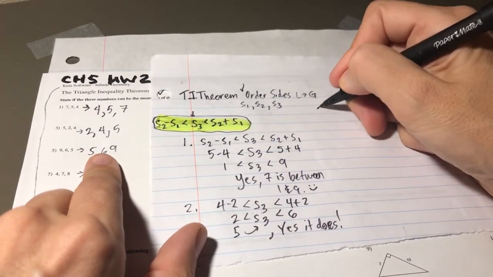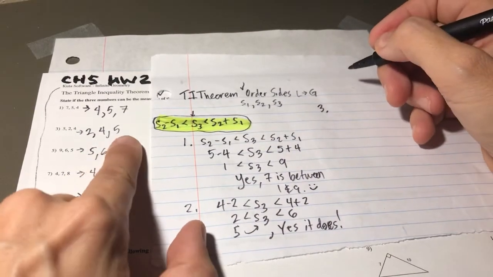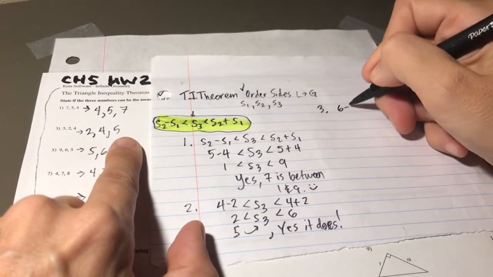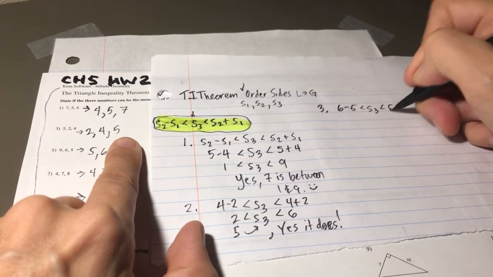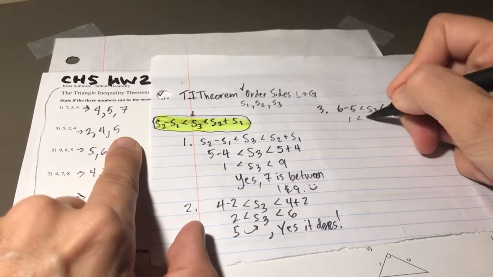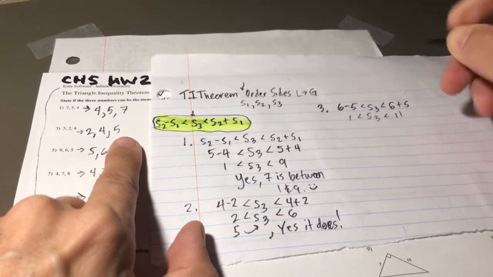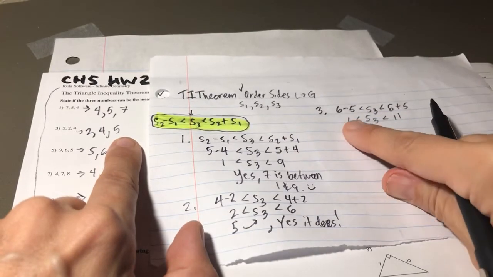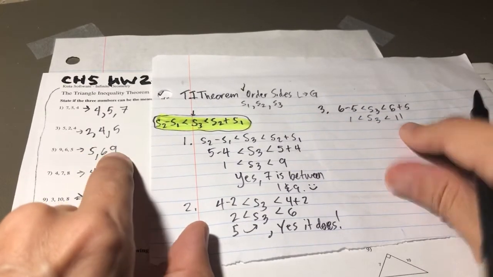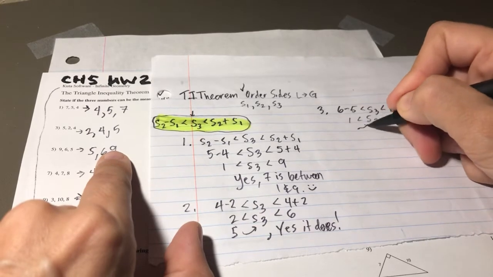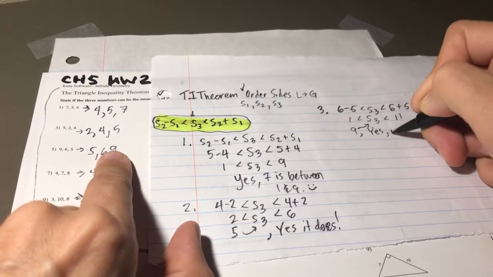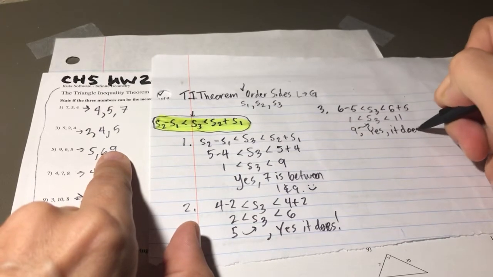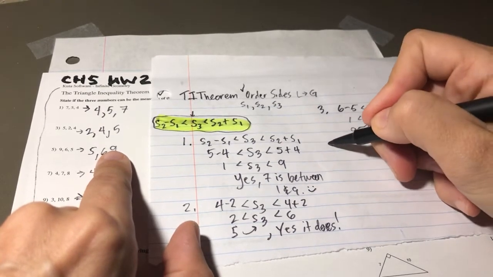Next question. Okay, question 3. I'm going to hide this one. So I have 6 minus 5 and 6 plus 5. So I have to ask myself, does my third side fit between 1 and 11? 9, okay. So I'm going to say yes, it does. The number 9 fits between 1 and 11.